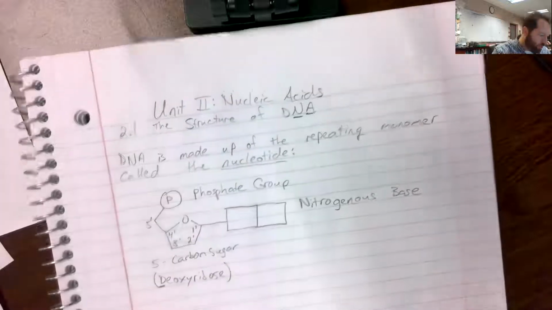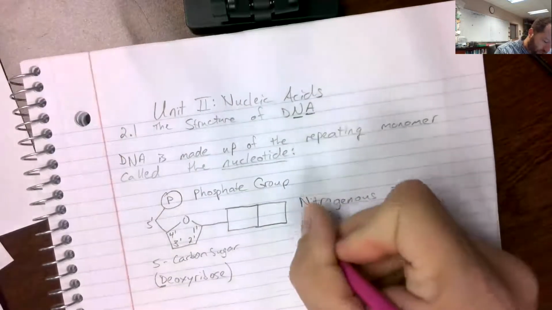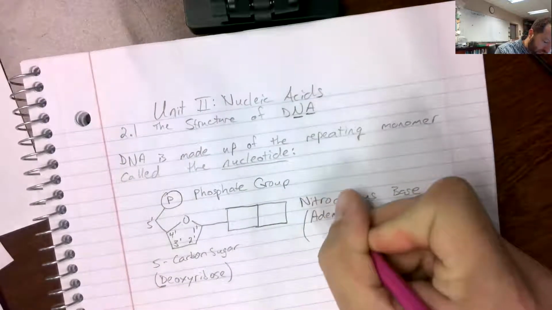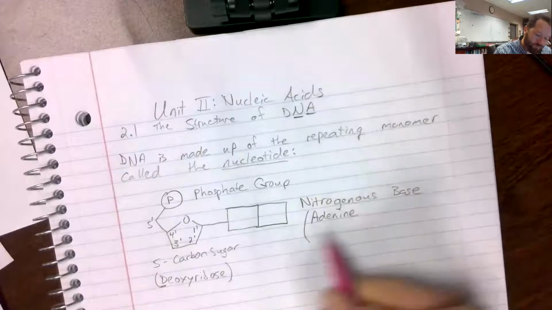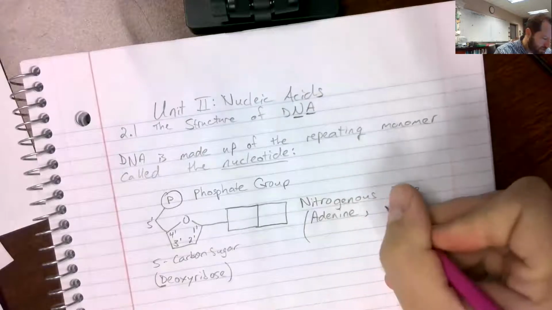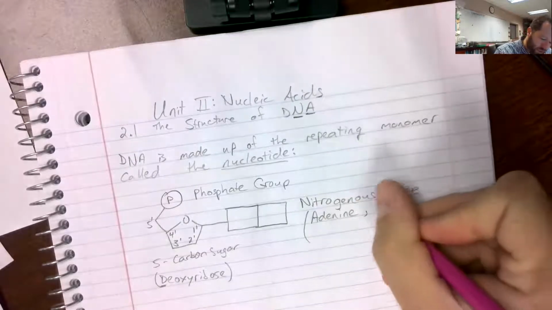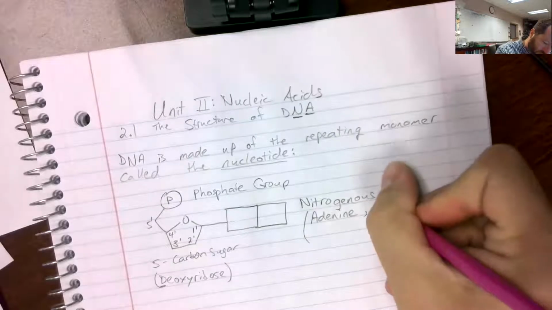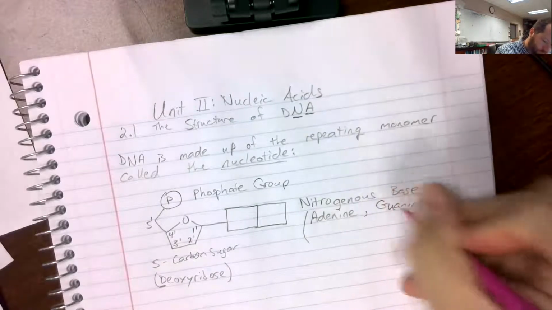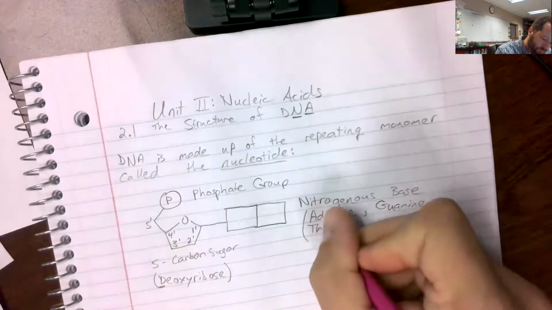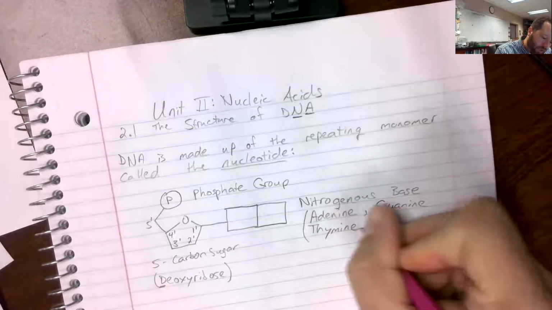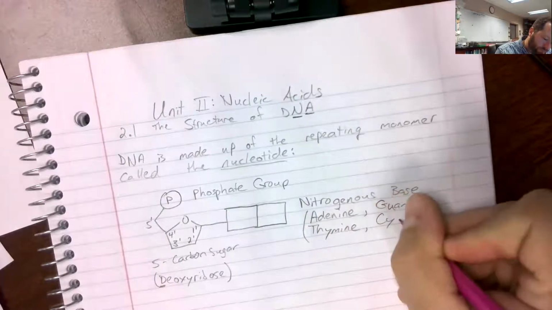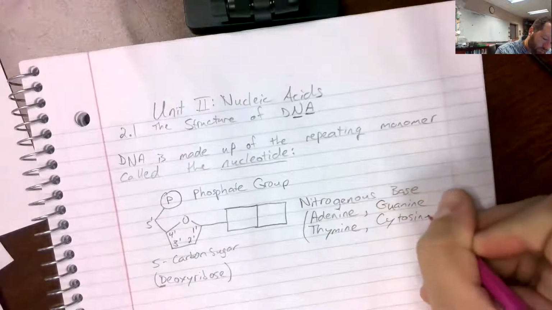Not that it's incredibly important, but for right now, there are 4 bases to make sure you know. First one is adenine. Second one is guanine. It's a U there after the G. Sorry for that. Thymine and cytosine.